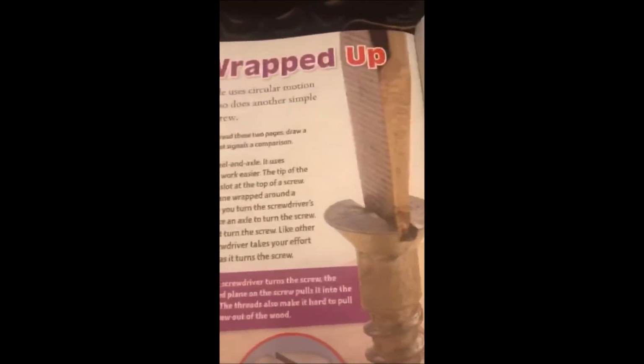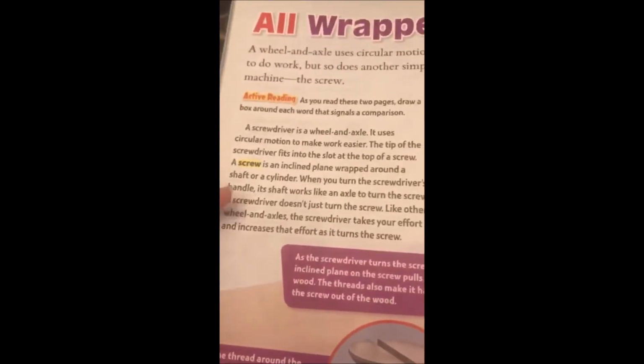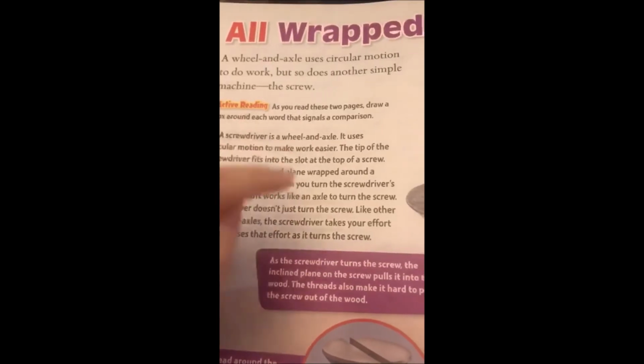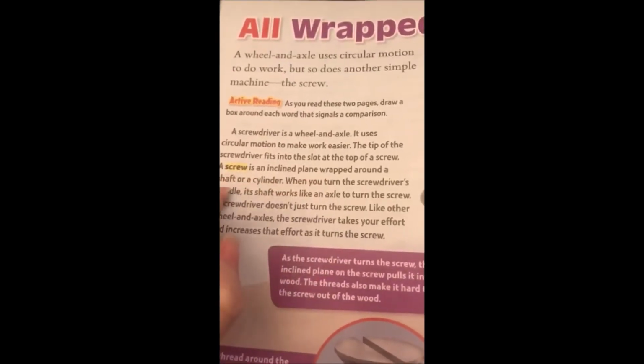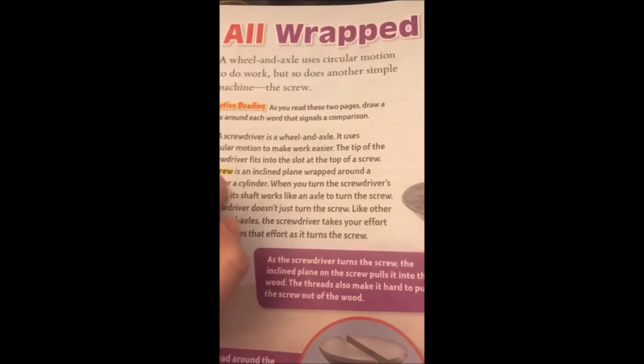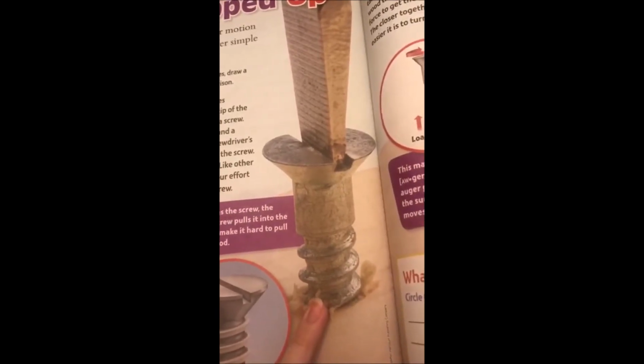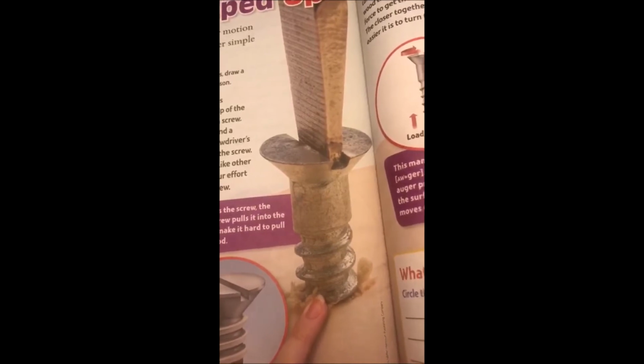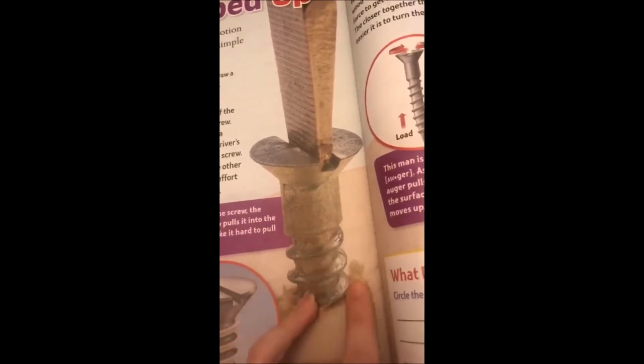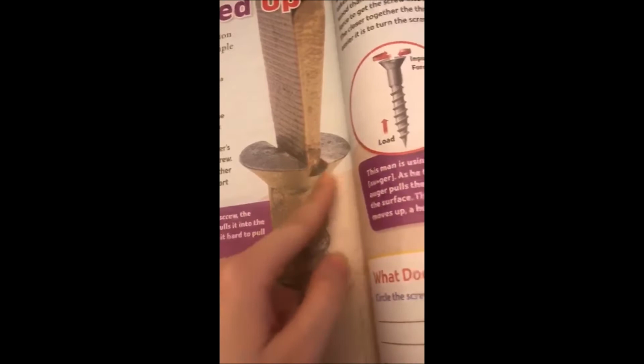Now here we have our screw. Actually, this is an easy and fun one, because a screw is an inclined plane again, wrapped around a shaft or cylinder. What does it mean? I don't know if you can see, but here the screwdriver turns the screw. The inclined plane on the screw pulls it into the wood. So when turning it, it pulls it into the wood.